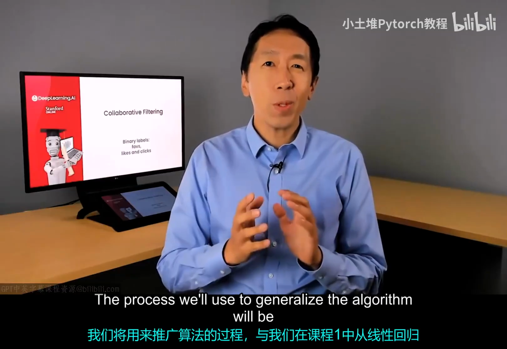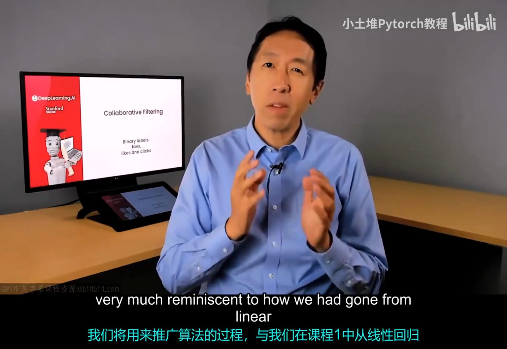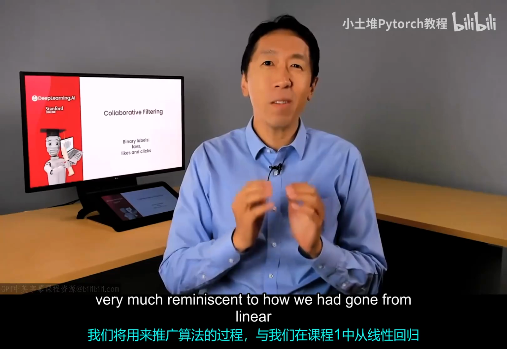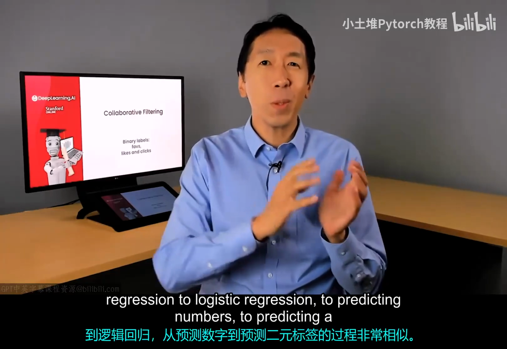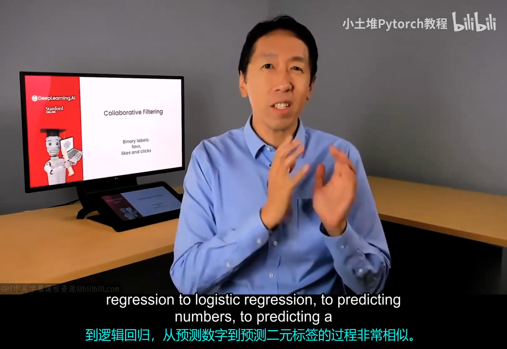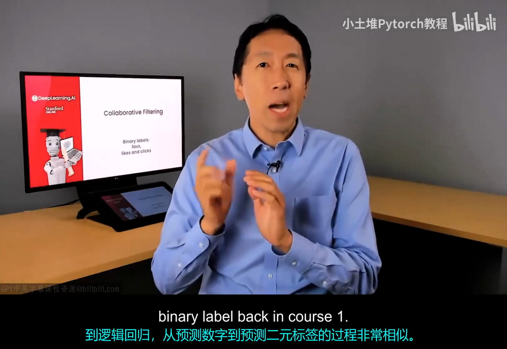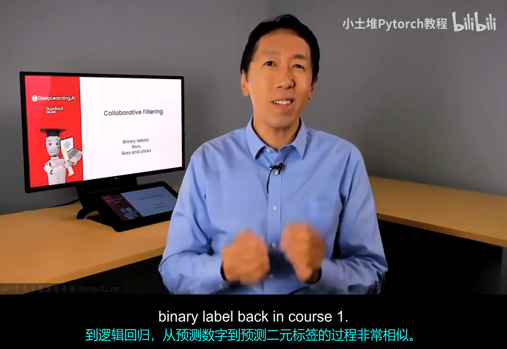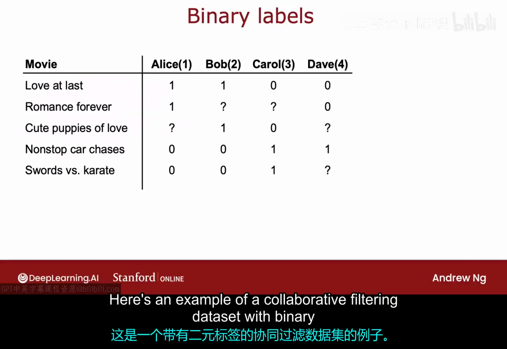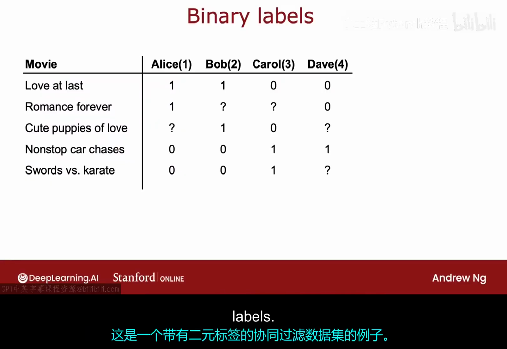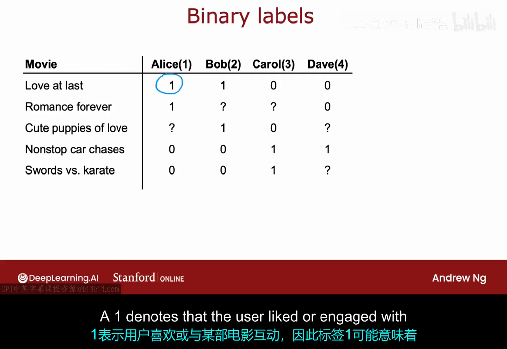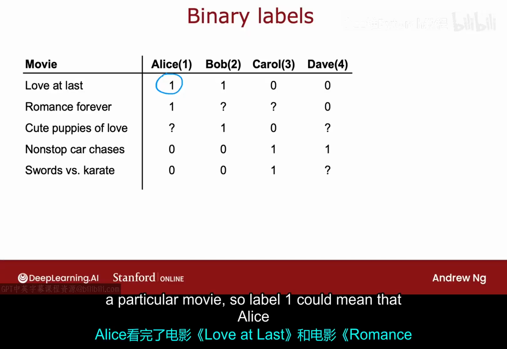The process we'll use to generalize the algorithm will be very much reminiscent of how we had gone from linear regression to logistic regression, from predicting numbers to predicting a binary label, back in course 1. Let's take a look. Here's an example of a collaborative filtering dataset with binary labels. A 1 denotes that the user liked or engaged with a particular movie.